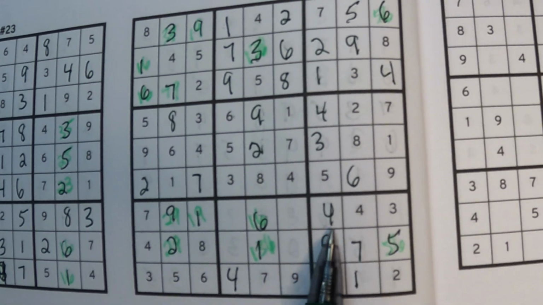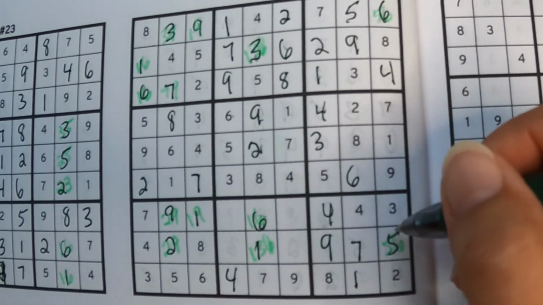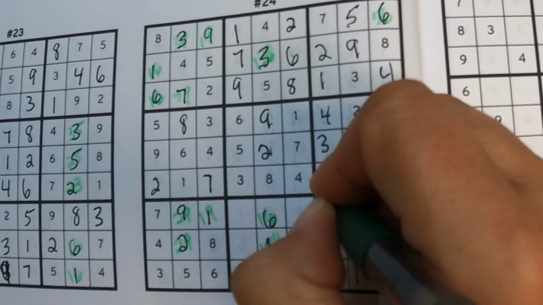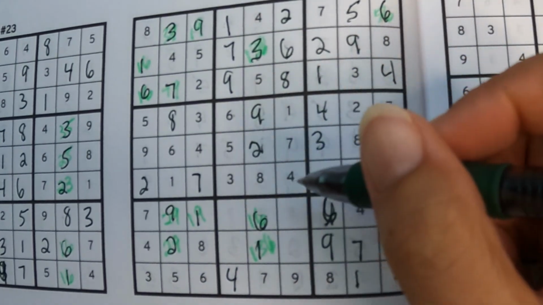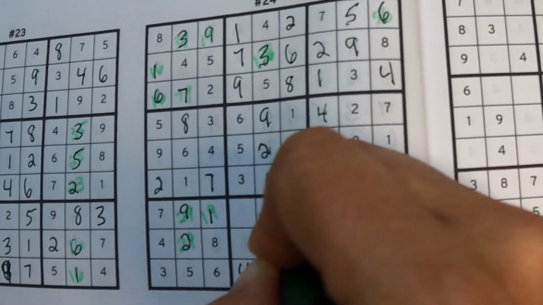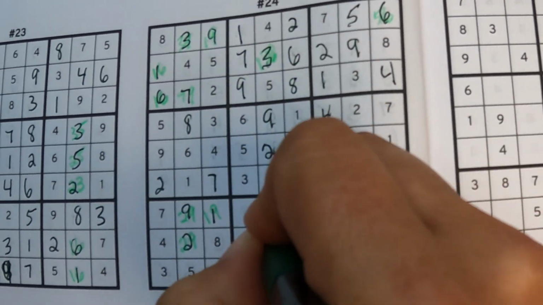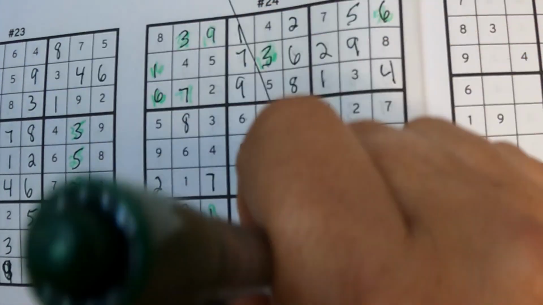Try this row. We've got 2 4s in this box. So what did we miss here? 1, 2, 3, 4, 5. This should be a 6, which would make this a 1 and 6. All right. Then that's a 1. All right.